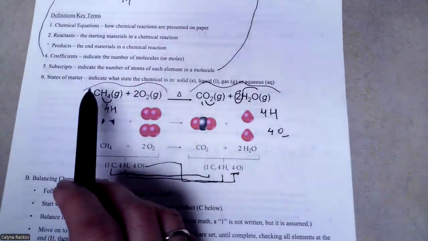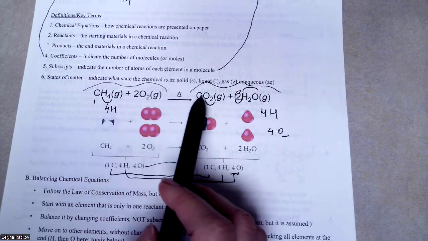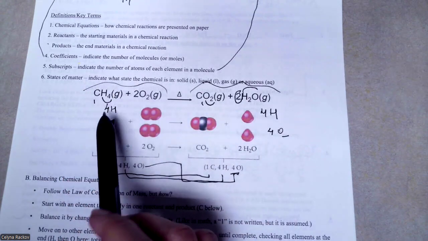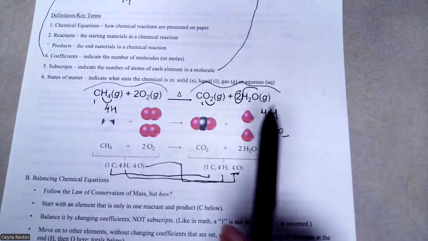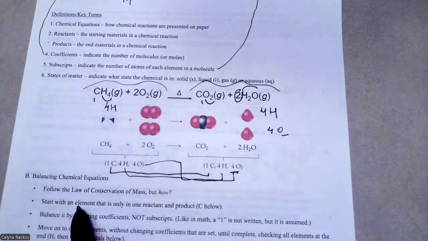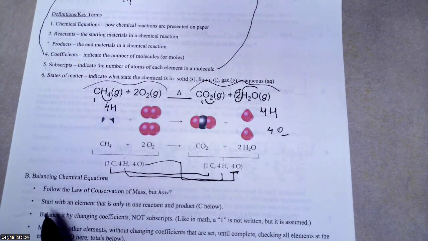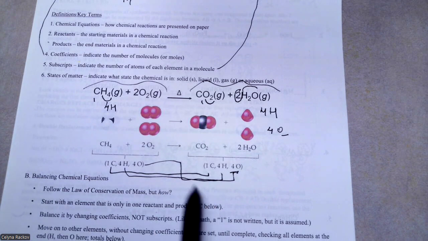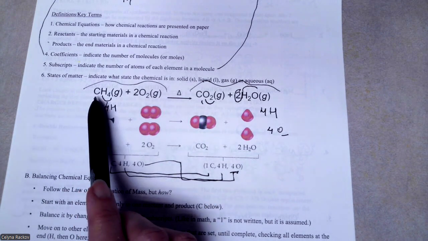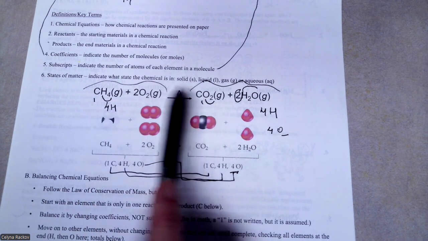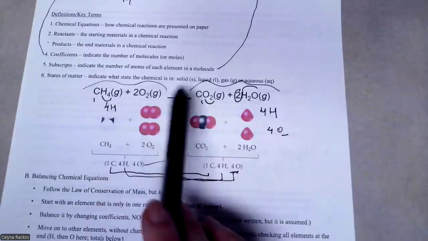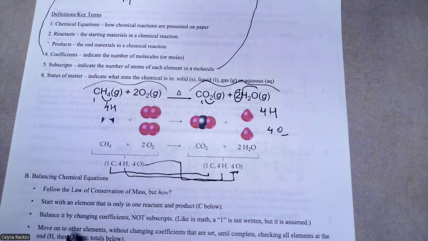How to balance? Change the coefficients, right? You cannot change the subscripts, only the coefficients when balancing chemical reactions. So how can I start balancing? Start with an element that is only in one reactant and one product. For example, here, carbon is only shown here and here, right? We start with carbon.